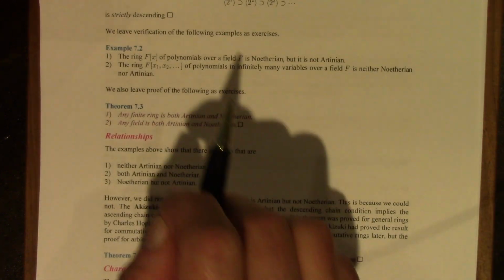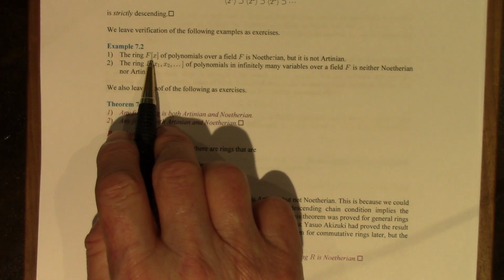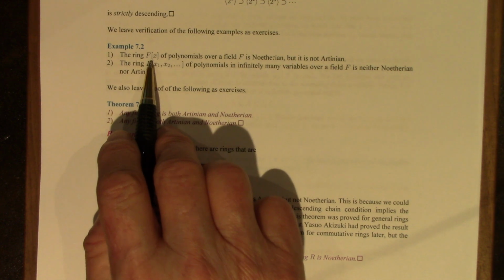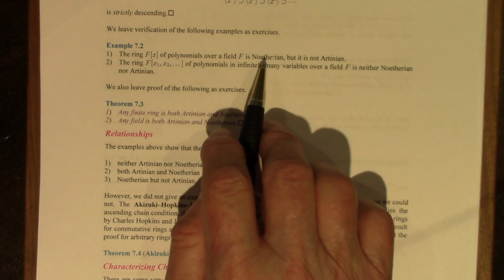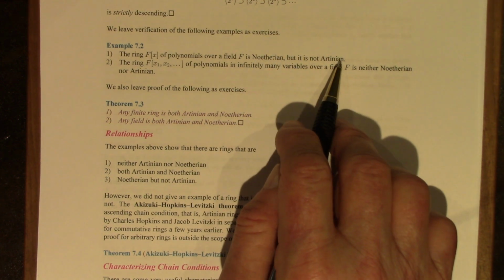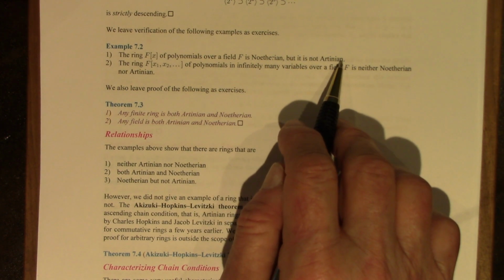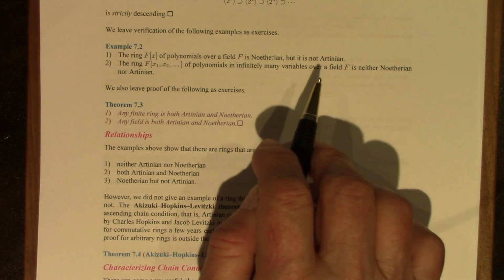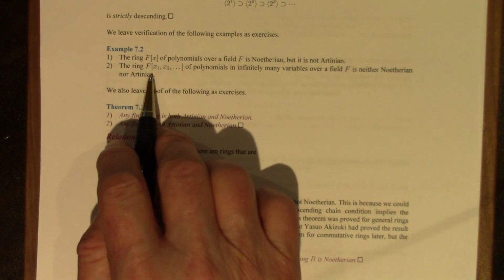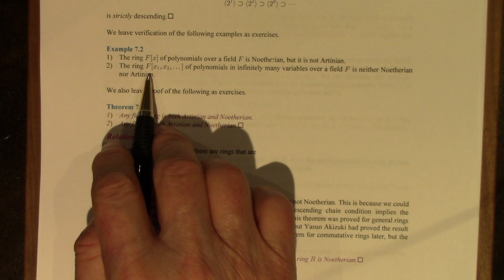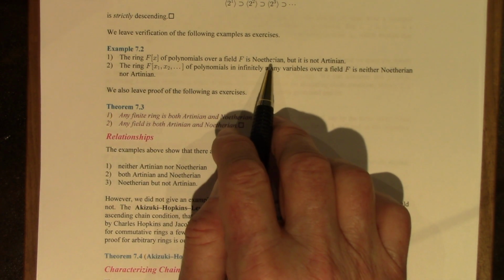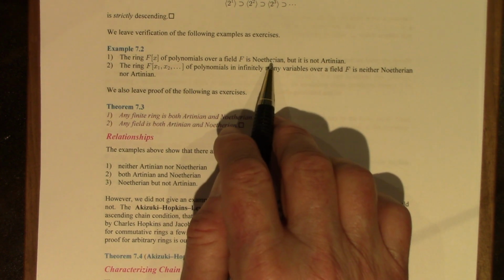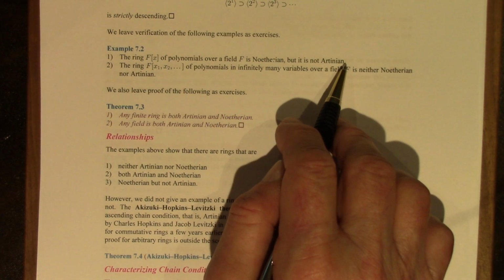I'm going to leave for you to check that the ring of polynomials over a field is Noetherian but not Artinian. So it has the ACC but not the DCC. Just the reverse of the example we just gave. The ring of... not the reverse. It's the same. It's Noetherian but not Artinian. Okay.